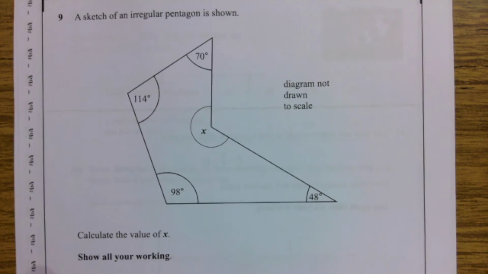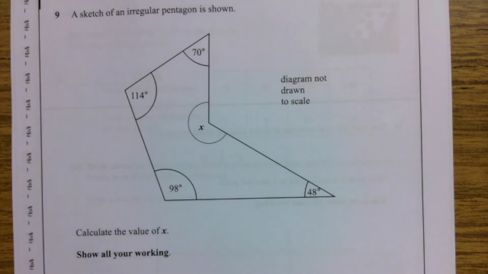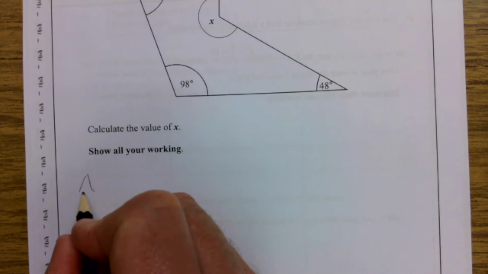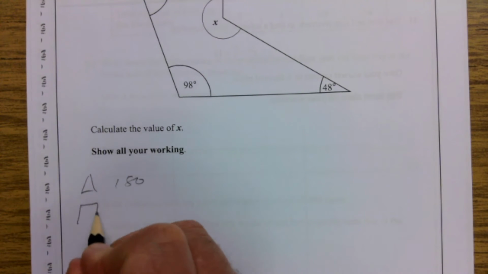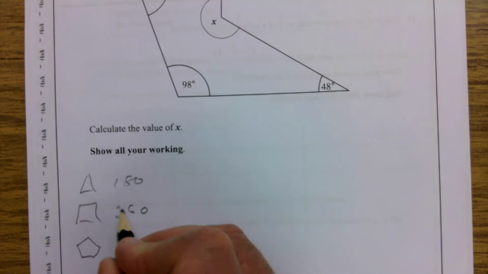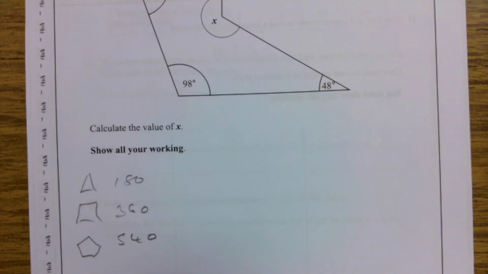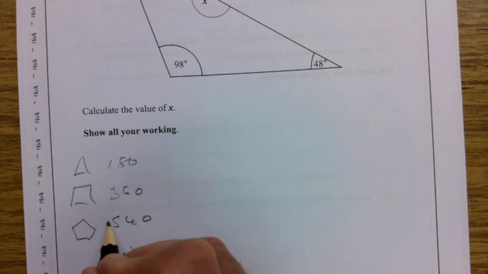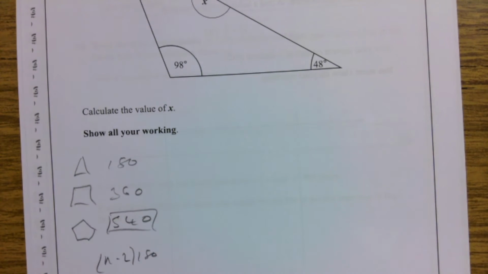A sketch of an irregular pentagon is shown. Calculate the value of x. So it's a pentagon. So we know the angles in a pentagon. There's a couple of different ways of doing it. So let me talk you through a couple of different ways. I know a triangle is 180, and I know a quadrilateral is 360. So I know a pentagon is another 180, and it's 540. Or you can use the formula, which is n minus 2, where n is the number of sides, times 180. But either way, it's 540.